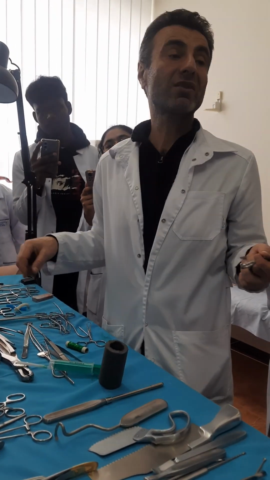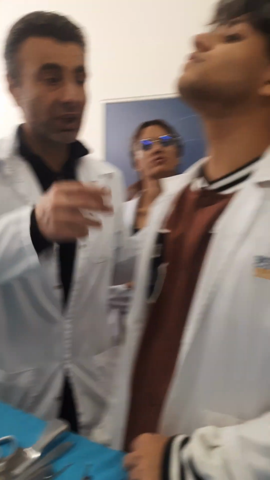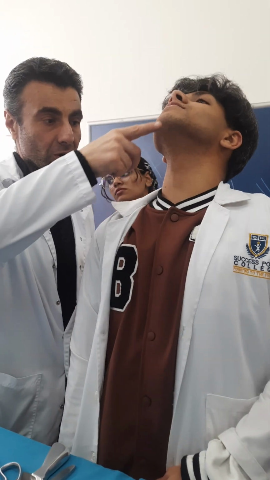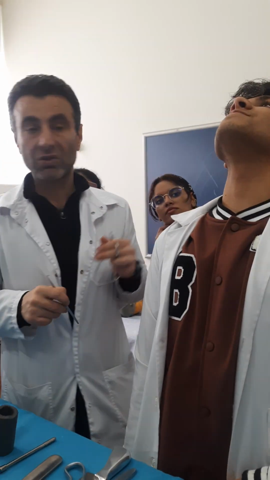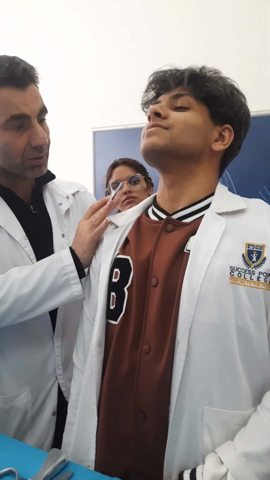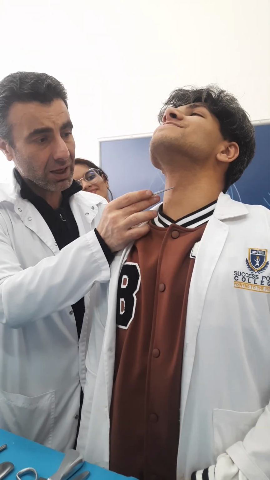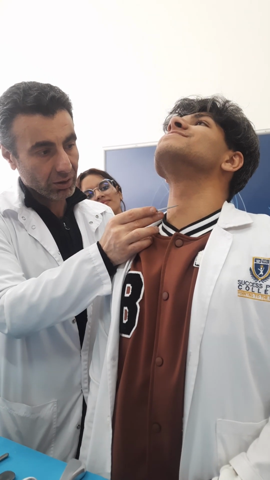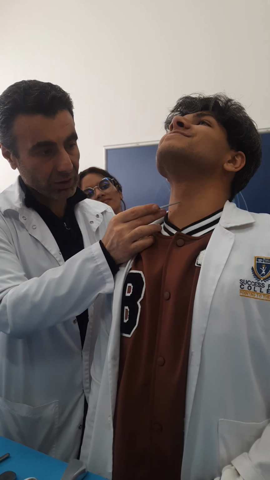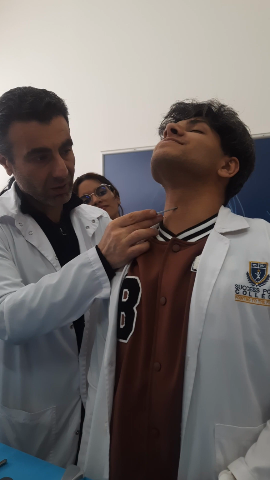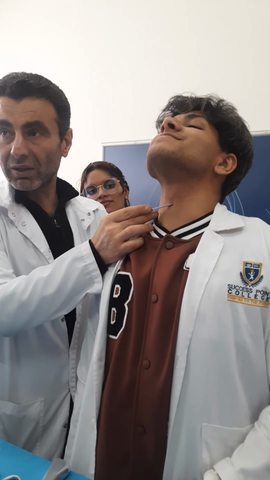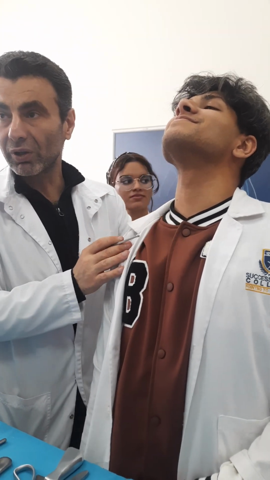Now please extend your neck. More. Great. What can I do in the street? I will fix you, don't worry. You can see the thyroid cartilage. You can see the cricoid cartilage. You can see a depression between them. This is not cartilage, this is the membrane. We call it, thank you very much.